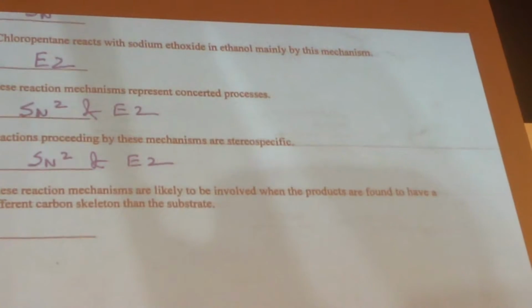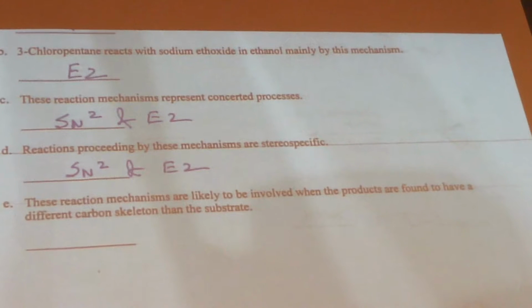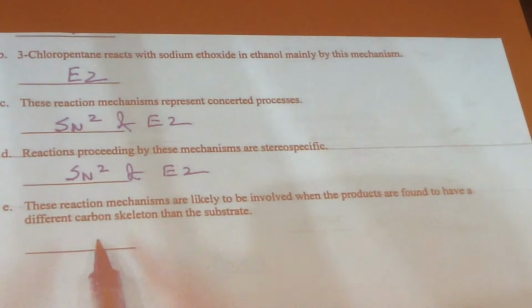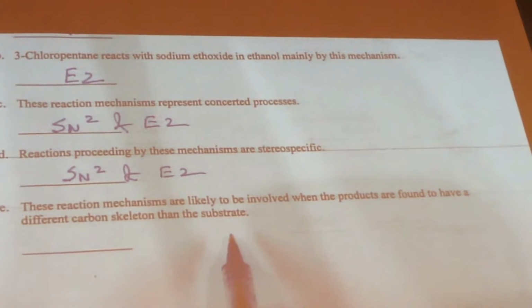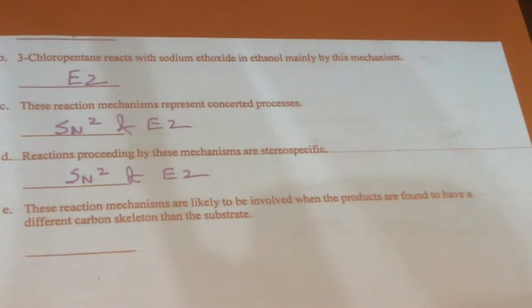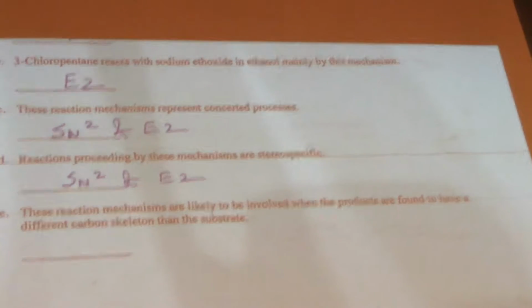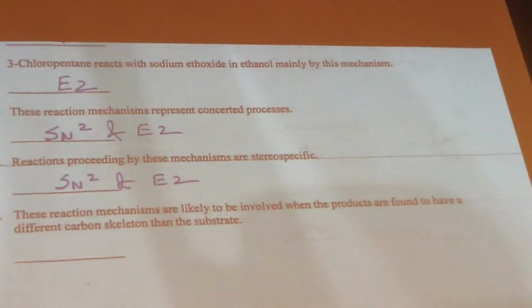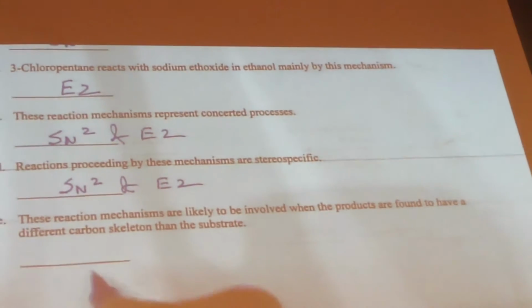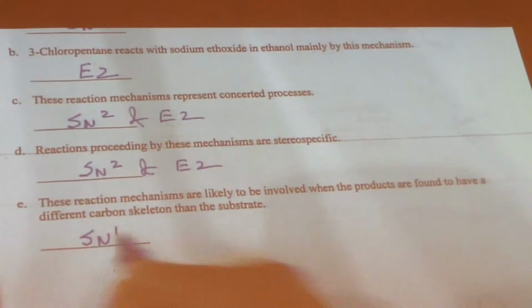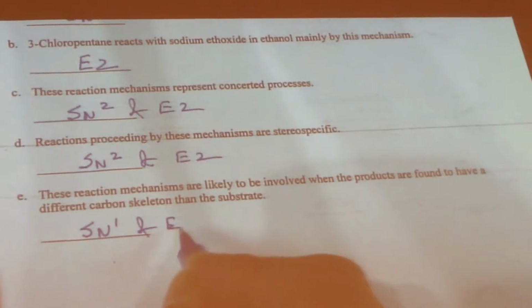These reaction mechanisms are likely to be involved when the products are found to have a different carbon skeleton than the substrate. A different carbon skeleton happens when carbocation rearrangement happens, and therefore formation of the carbocation is the first step, and so this is likely to undergo SN1 and E1 processes.